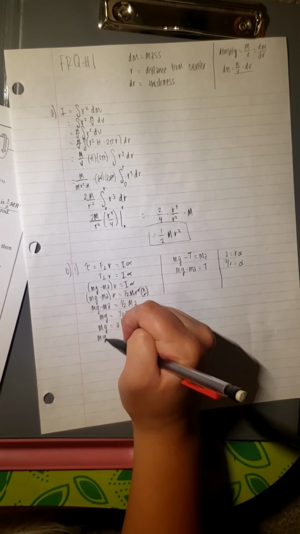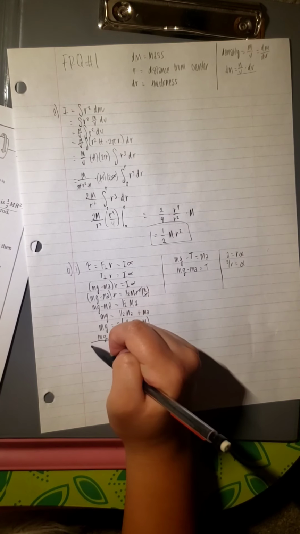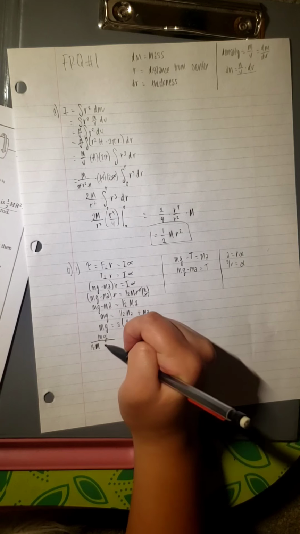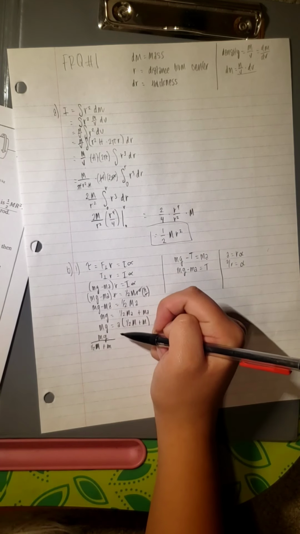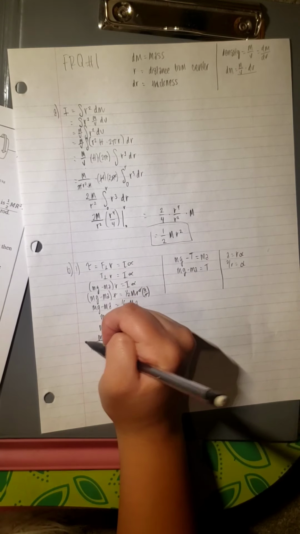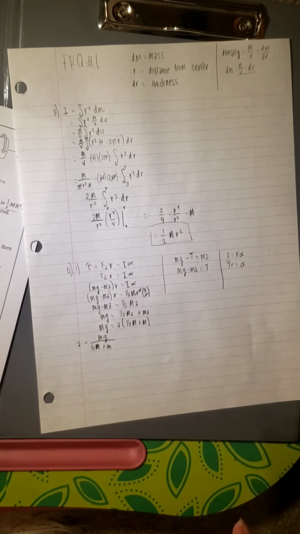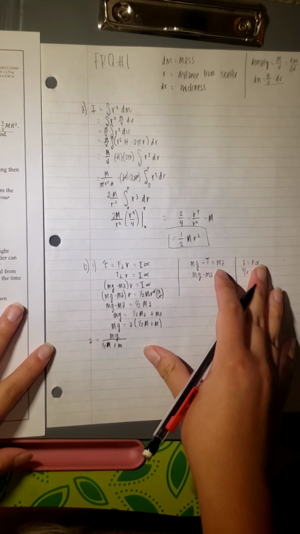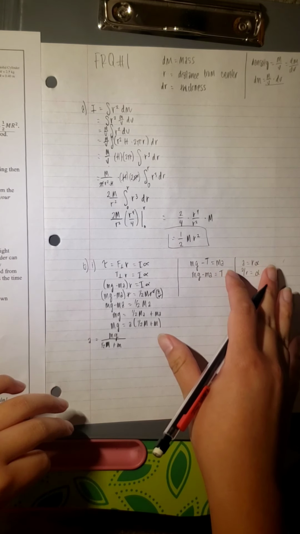So then you just get mg over 1/2 M, big M, it's a little m. And so that is equal to a. So now we have that. So now we can go ahead and plug in our numbers.